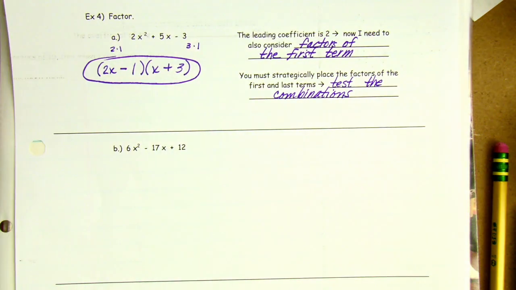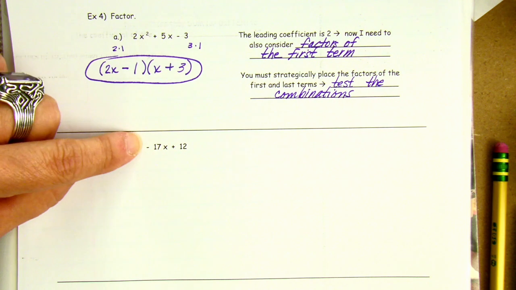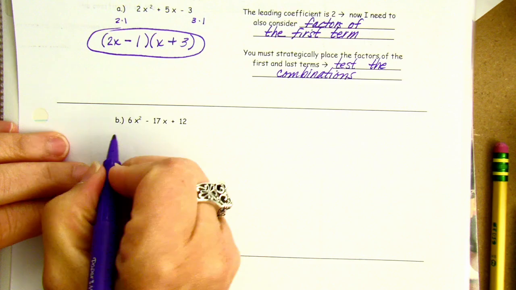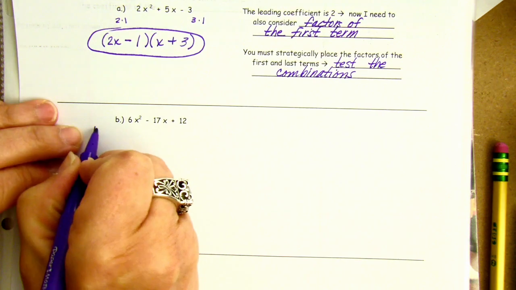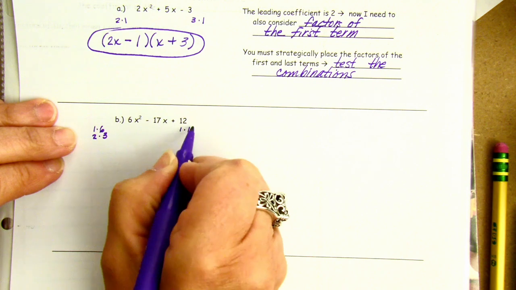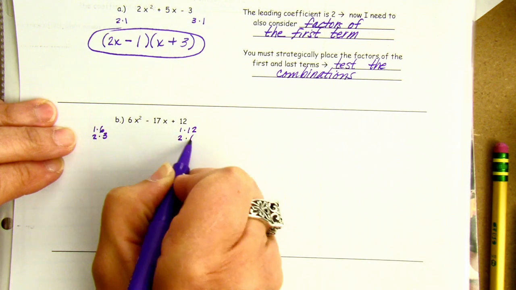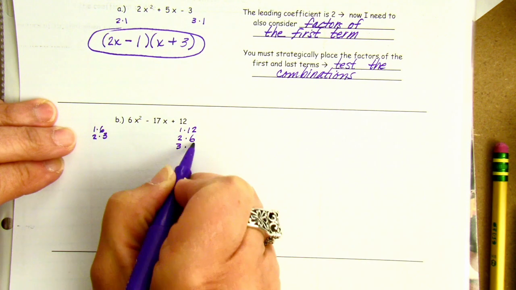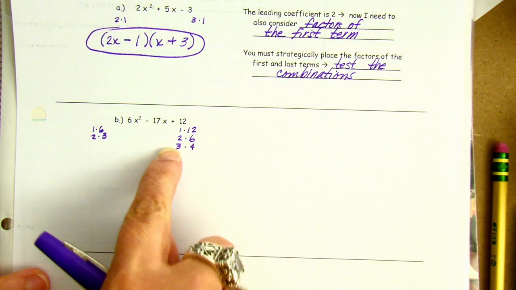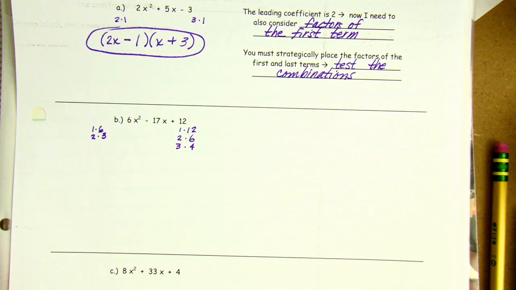Okay, let's try the next one. Signs are the same. They're both going to be subtraction. But now I've got a 6. 6 is not prime, so there's a couple more factors for that. So again, on the left, I like to say, well, how do I get 6? 1 times 6 or 2 times 3? How do I get 12? 1 times 12, 2 times 6, 3 times 4. Once I get back to back or close here, I'm done with figuring out what my factors are.